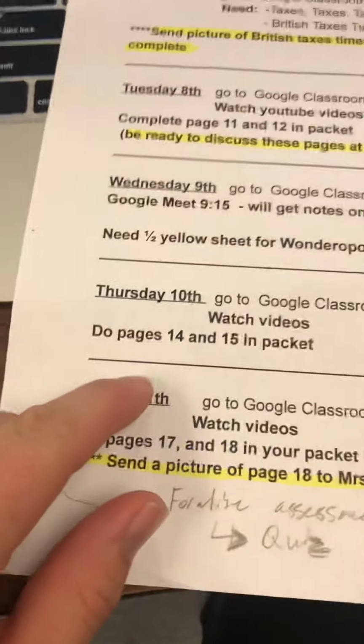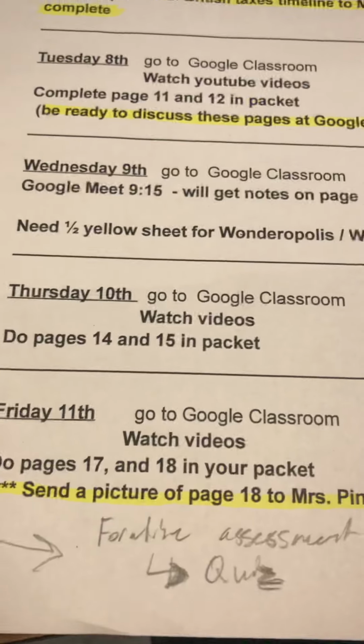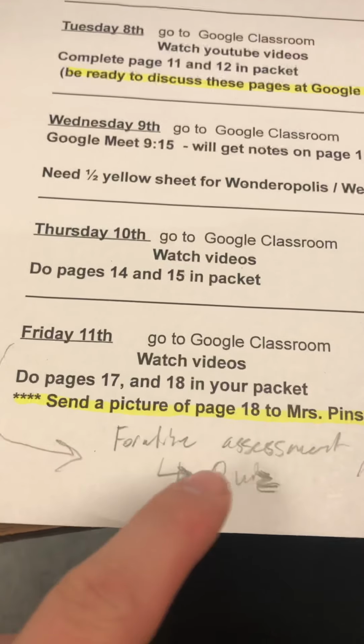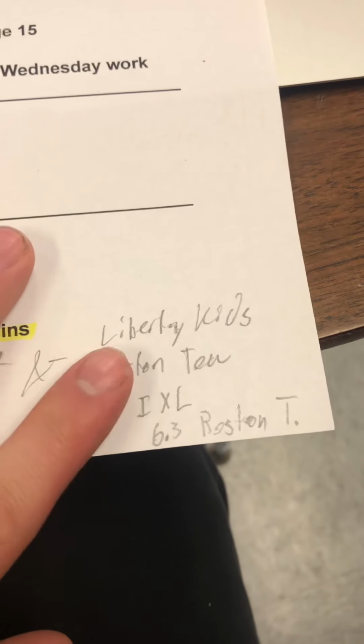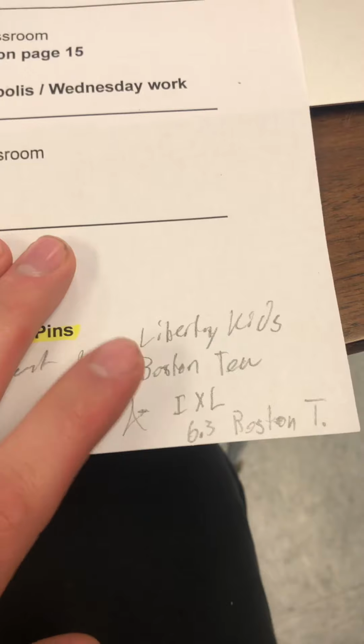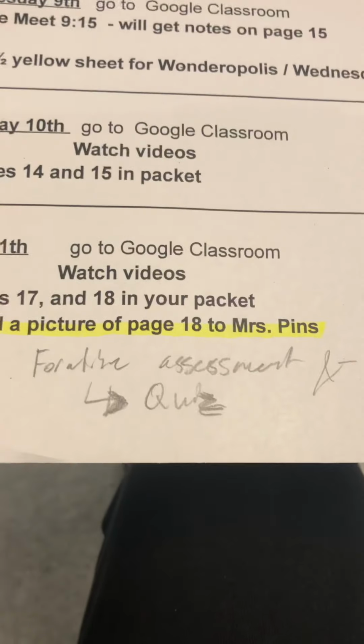Before I move on, it says do pages 14 and 15. I would like you guys to send that to Mrs. Penz and I. Next, I know it says do pages 17 and 18. We are not doing this anymore. There will be Liberty Kids about the Boston Tea Party tomorrow, on Friday. And there will be a formative assessment, a quiz, that day.